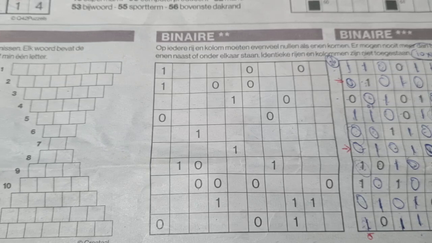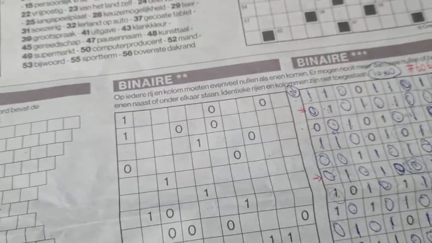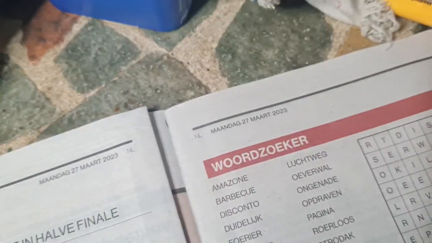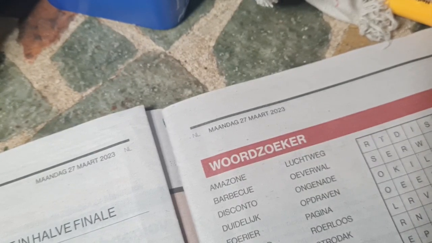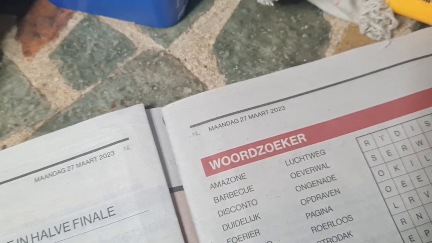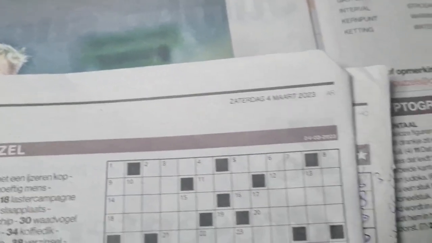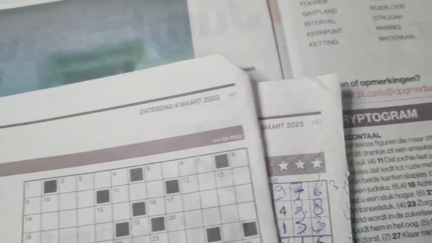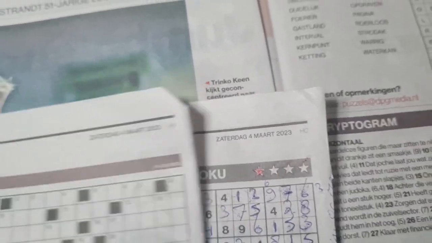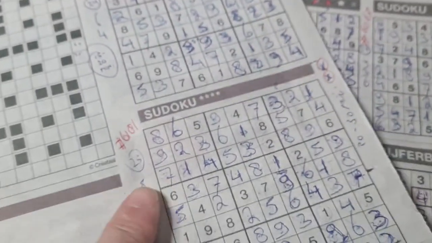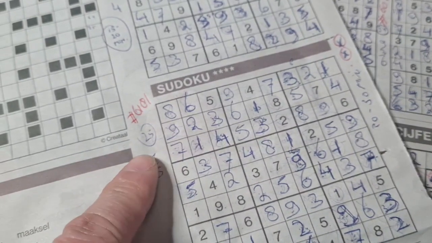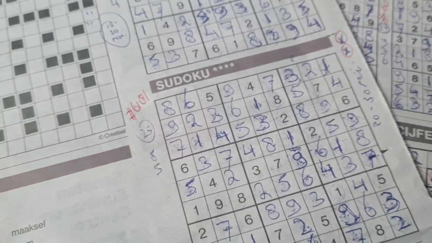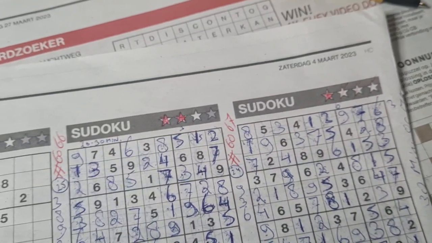The additional, not in today's newspaper of Monday, March the 27th, 2023. No, it's the additional of the Saturday edition, Saturday, March the 4th, 2023. In this puzzle page, I've already solved one puzzle, the Sudoku with 3 stars, 6181. We have one puzzle in this puzzle page left, and later on I will do the additional of the Saturday edition.